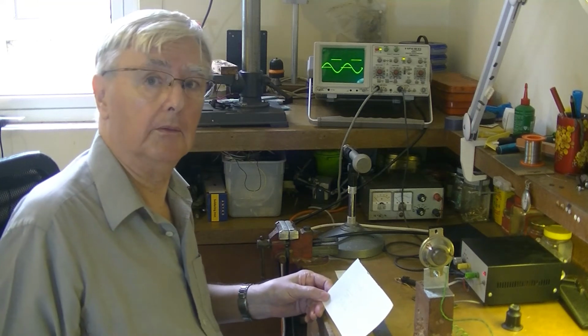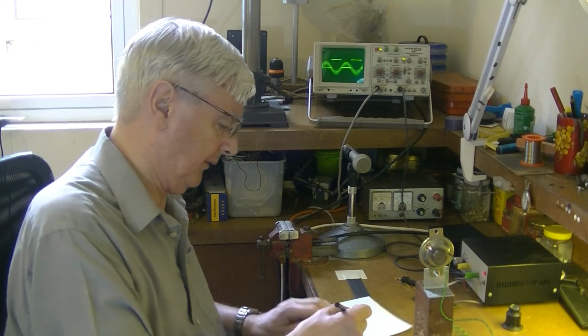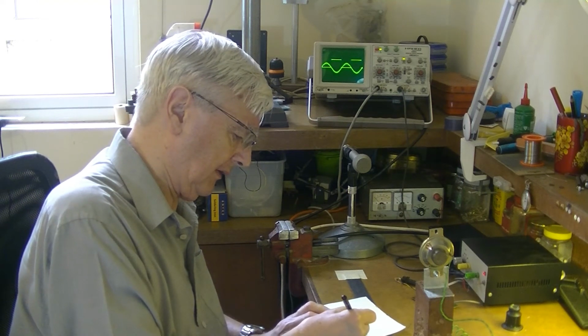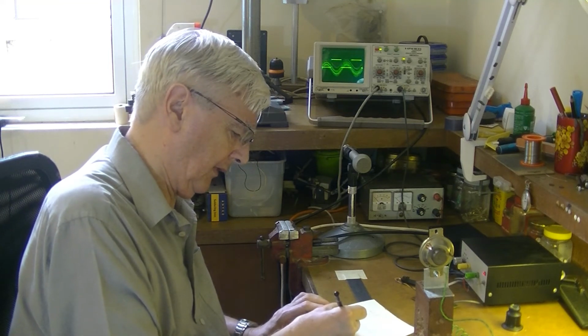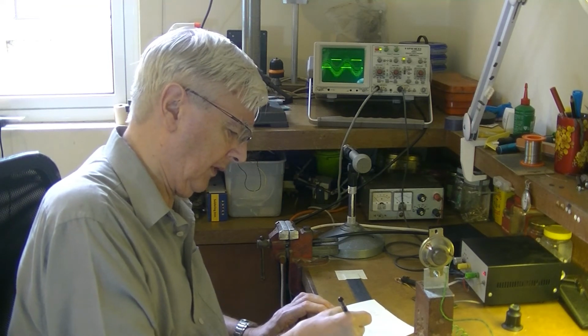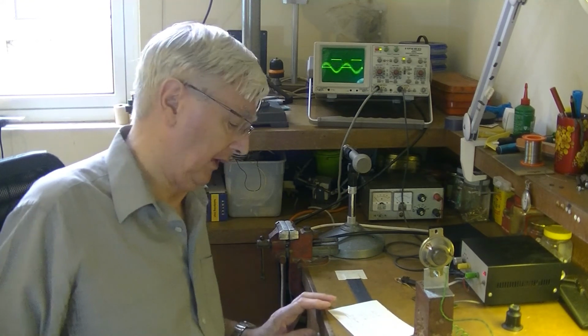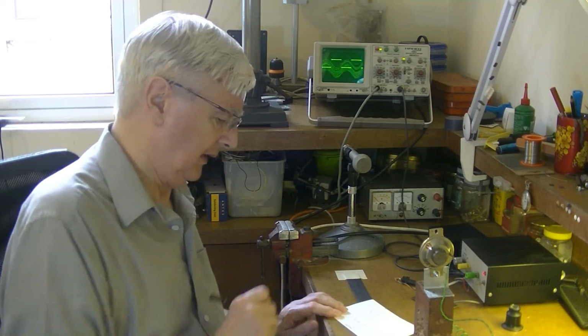So I multiply that by the frequency, 10,000. 3.54 times 10,000 is 35,400. That's centimetres per second, and we want metres per second, so we'll divide that by 100. And that leaves us with 354 metres a second.